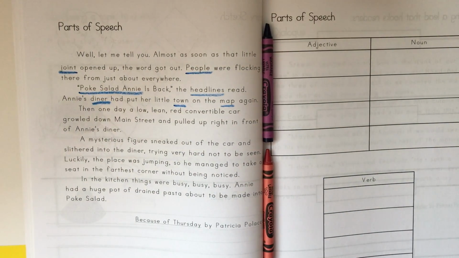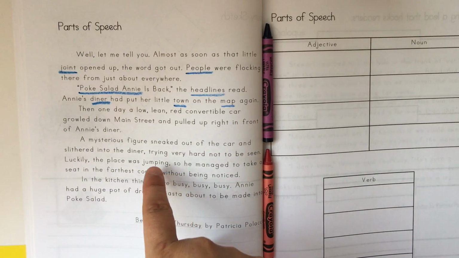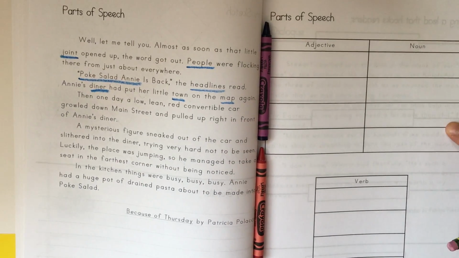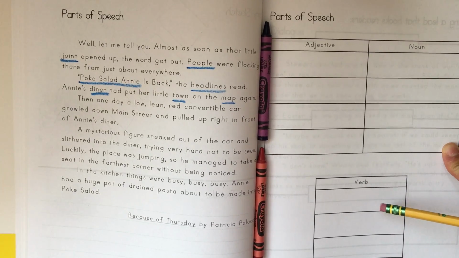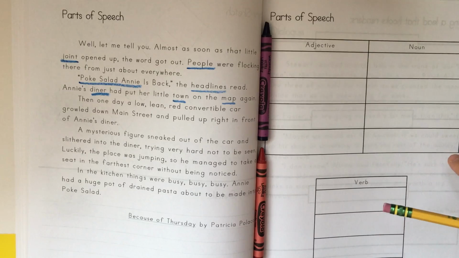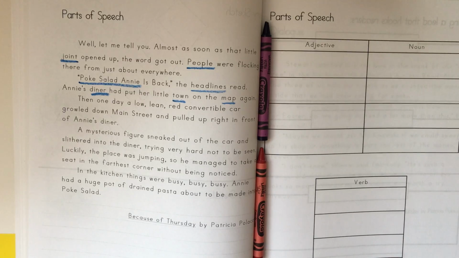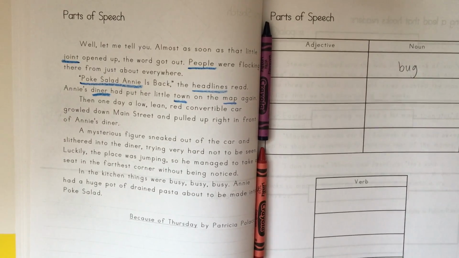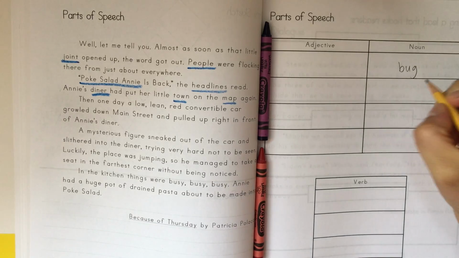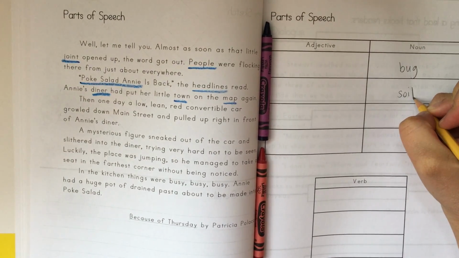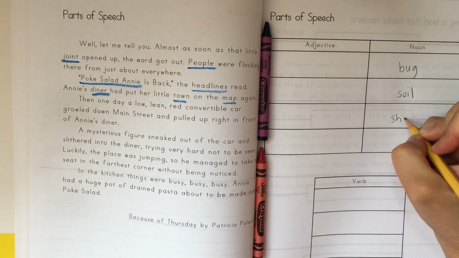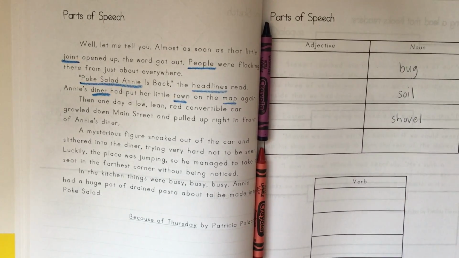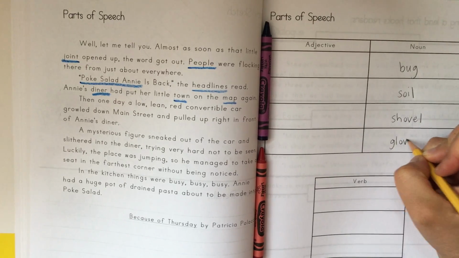All right, now, after I found my nouns in our master text, I want to go over to page 29 and think about nouns from my own story. So when I'm thinking about my seed moment, the time that I found white bugs in my garden bed, thinking about some nouns that I can pull out from that story. Well, bug is definitely one noun I can use. Soil is another noun. Shovel and glove. I remember holding the bug in my glove.